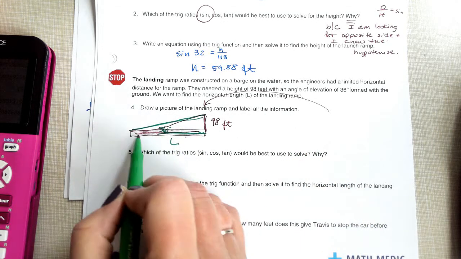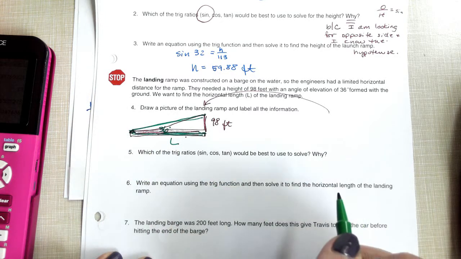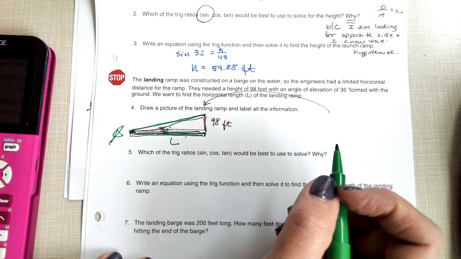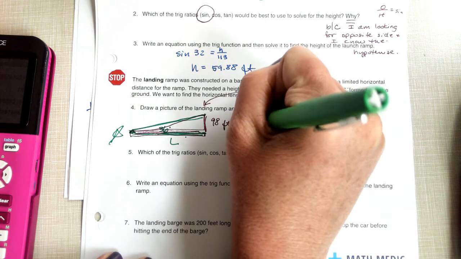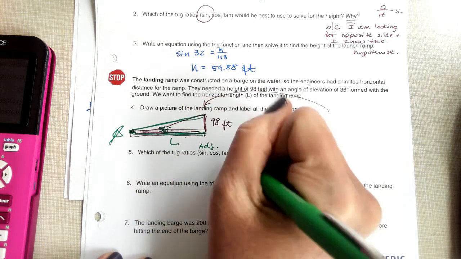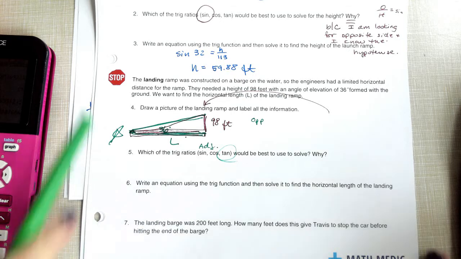Okay, just for the sake of the picture, I'll say that's 36 over there. So this is our angle in question. And from that angle, I know the opposite side, and I'm looking for the adjacent side. So I hope you see by now that that would be the tangent.